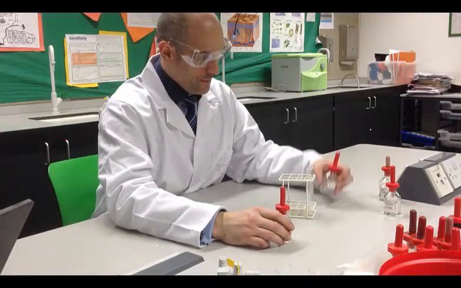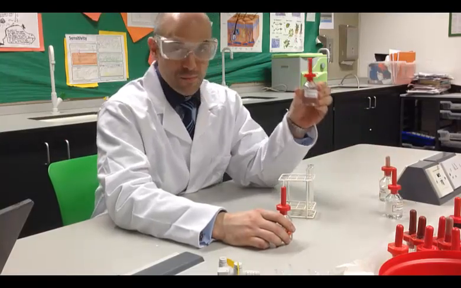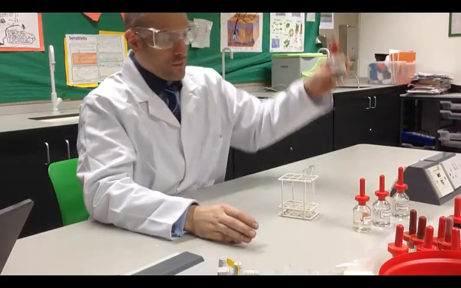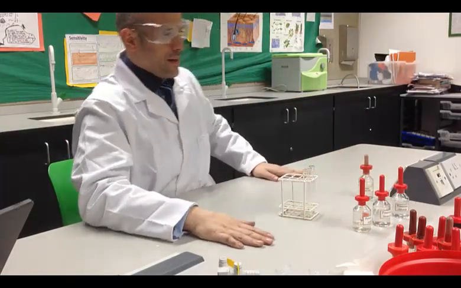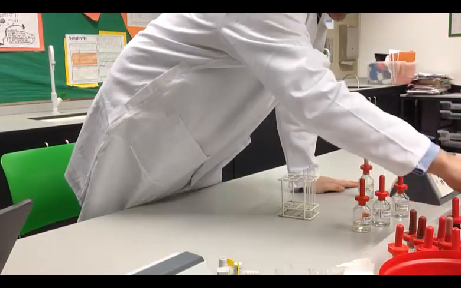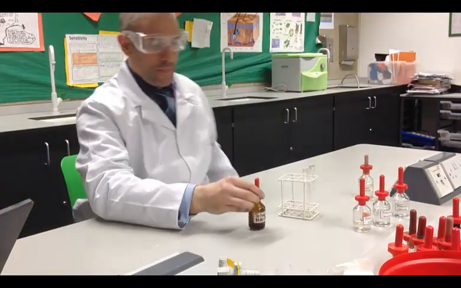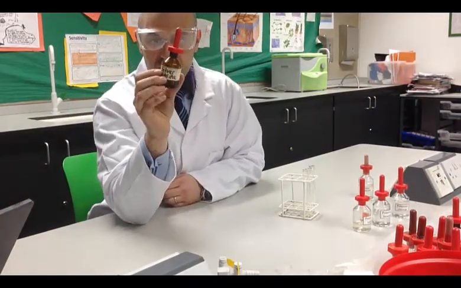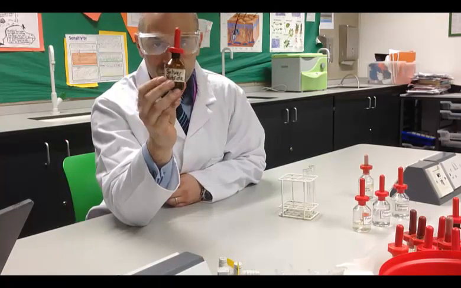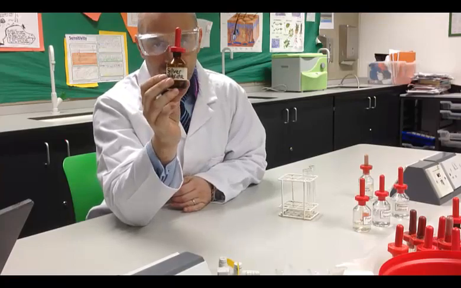Right, I'm going to be using potassium chloride, potassium bromide, and potassium iodide, some nitric acid, and the test reagent, silver nitrate. Notice how it's in a brown bottle. Okay, it's in a brown bottle to protect it from the light, because light can cause the silver ions to reduce back into a metal, which basically makes it go off.